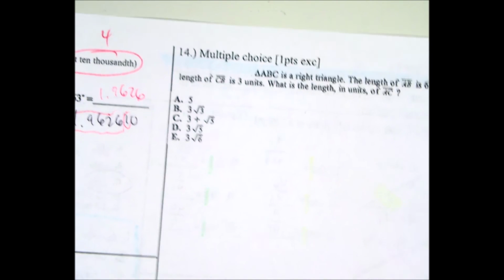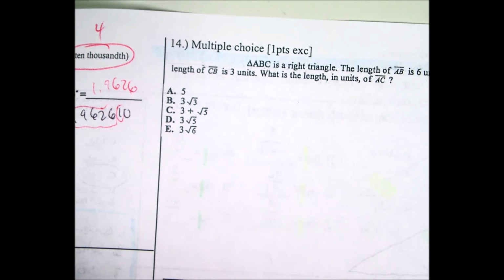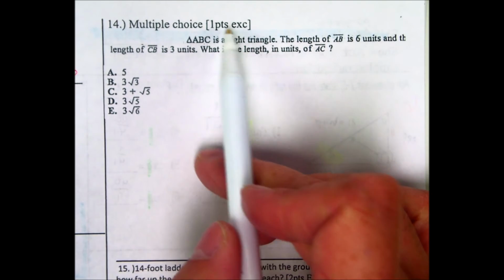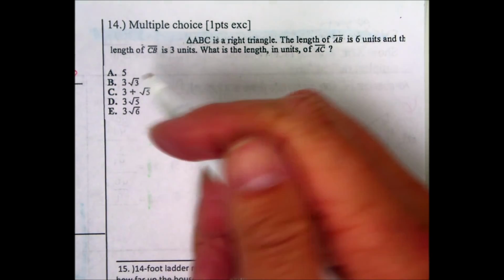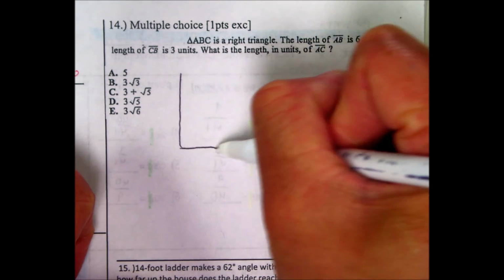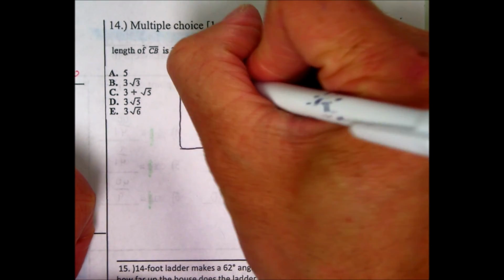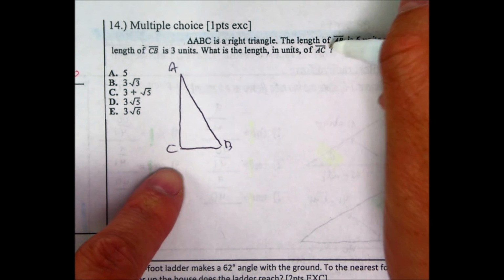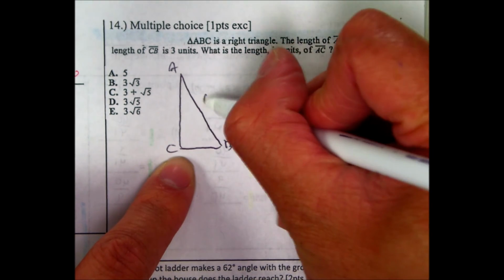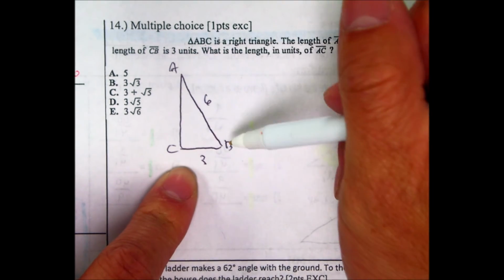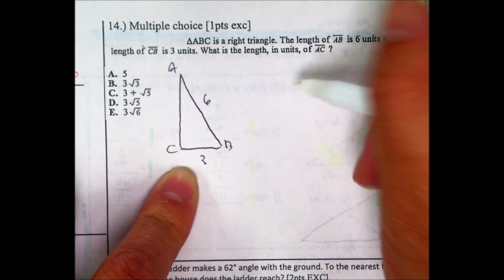Question number 14, no picture, so let's draw one. This was 1 point extra credit. ABC is a right triangle, and length AB is 6 and CB is 3. Okay, so let's think about this.